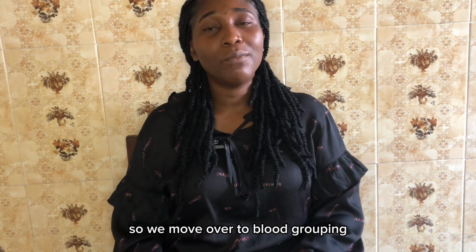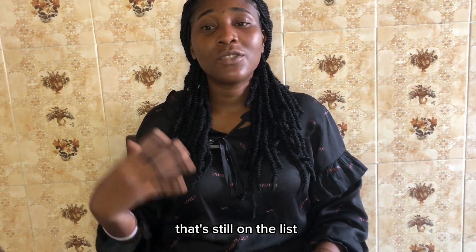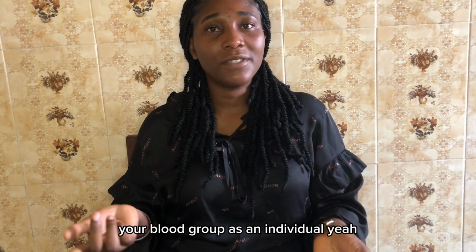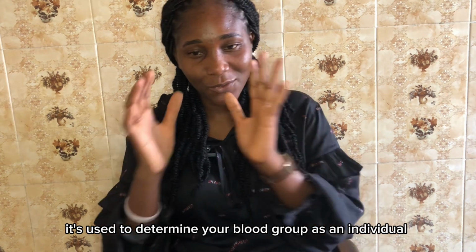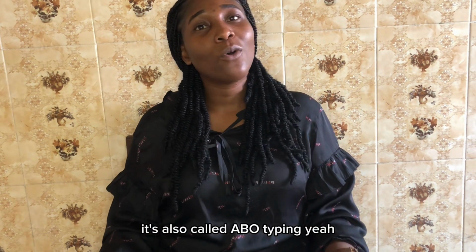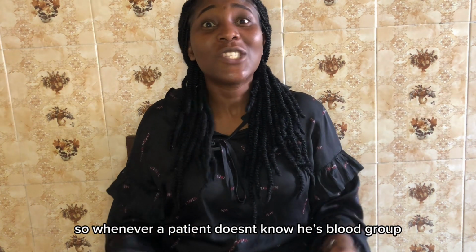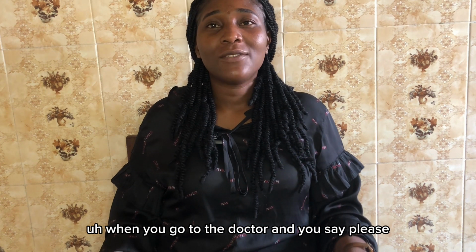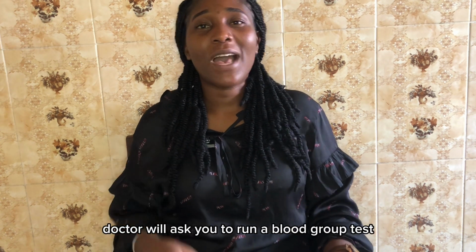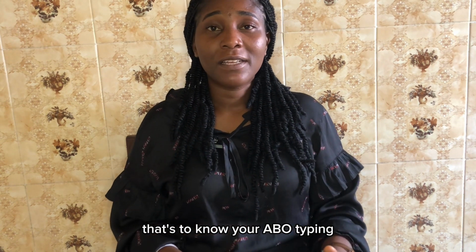So we move over to blood grouping. Blood grouping is done to determine your blood group as an individual. It's also called ABO typing. So whenever a patient doesn't know his blood group, when you go to the doctor and you say, please, I don't know my blood group, the doctor will ask you to run a blood group test. That's to know your ABO typing, to know your own blood group as an individual.